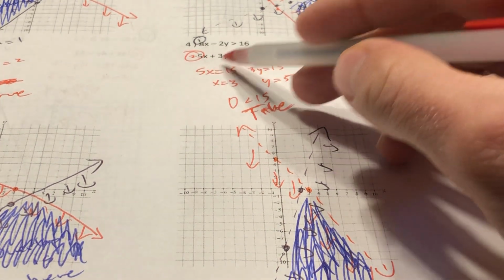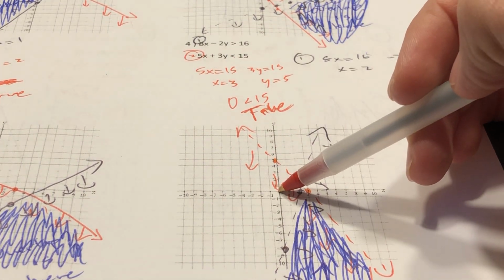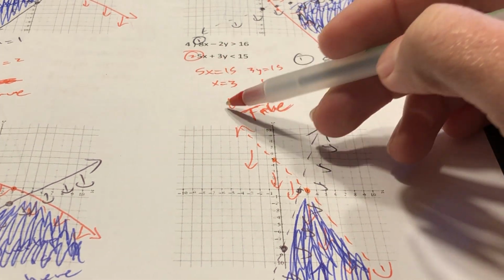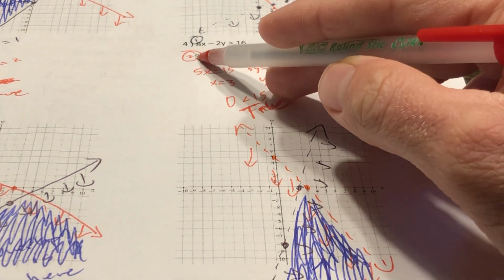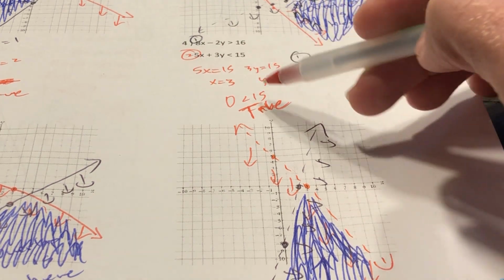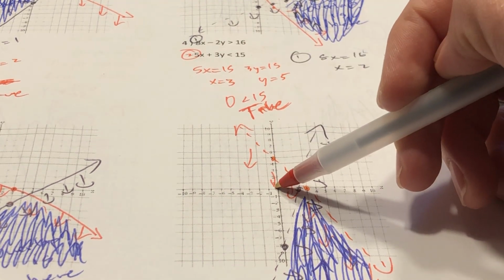Now, if I plug 0 in for x, 0 in for y, I'm going to test that origin. I get 0 is less than 15. Again, you're plugging 0 in for x, 0 in for y, so you have 0 less than 15, and that's a true statement. So 0, 0 is true.